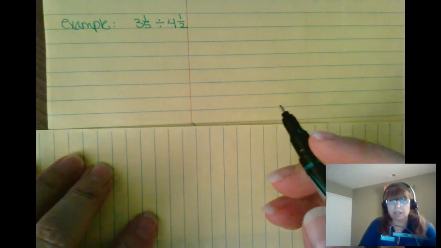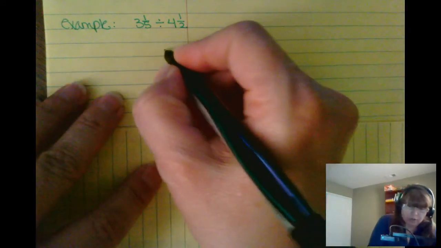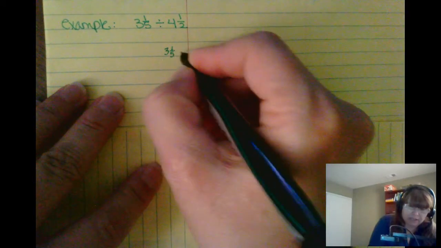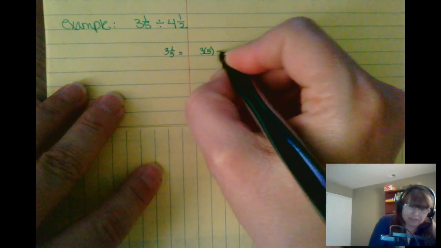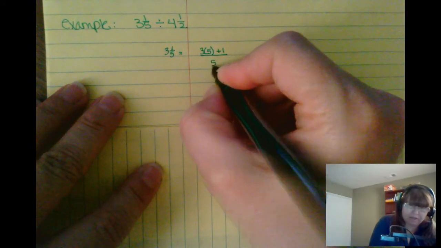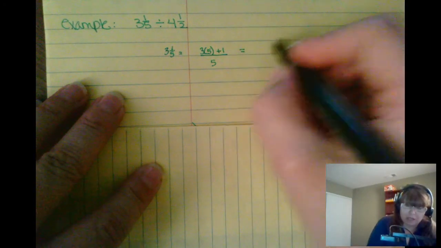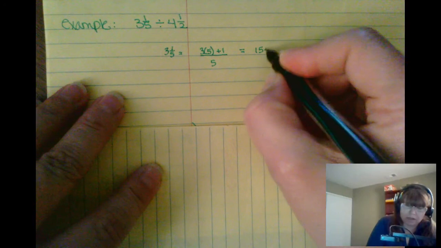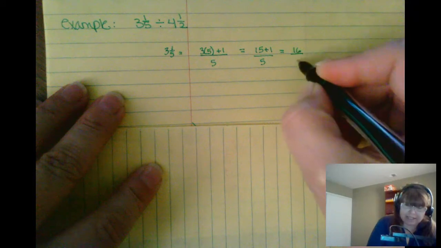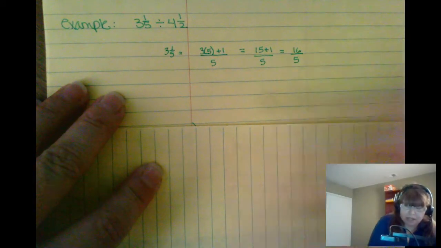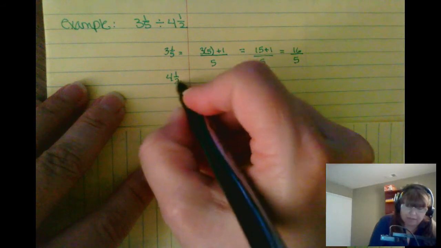All right, so let me work one out step by step. The first thing I want to do, again, is to convert my mixed number notation over to an improper fraction. So 3 1/5 is going to equal 3 times 5 plus 1 all over 5. 3 times 5 is 15, plus 1, all over 5. And my improper fraction is 16/5.